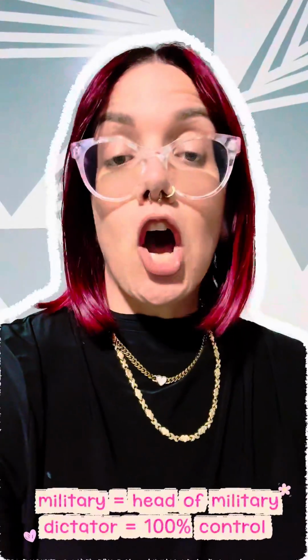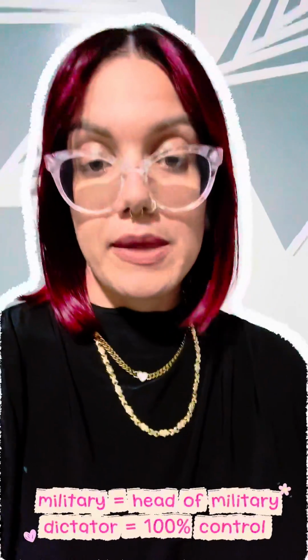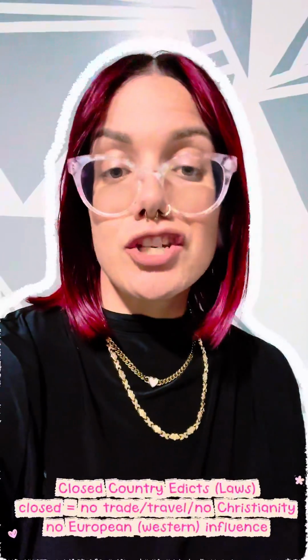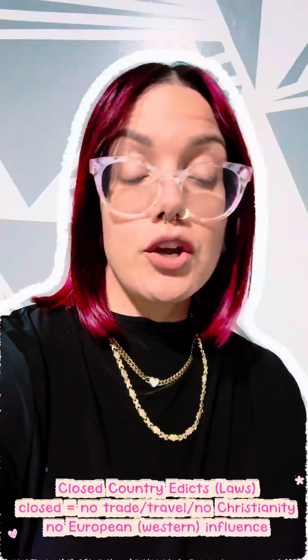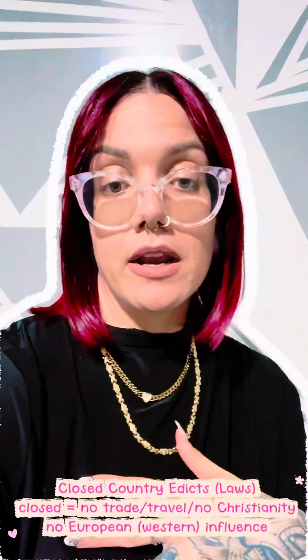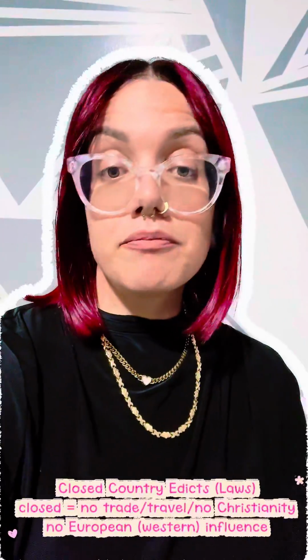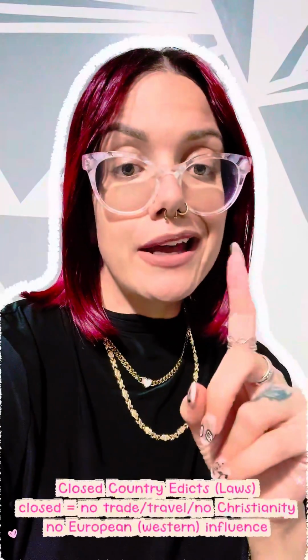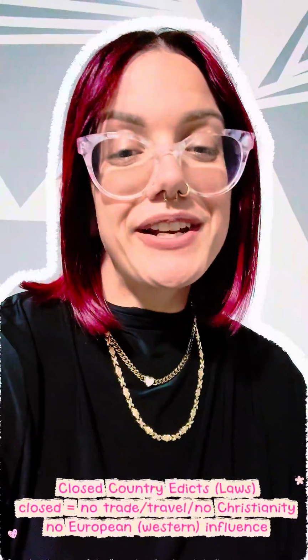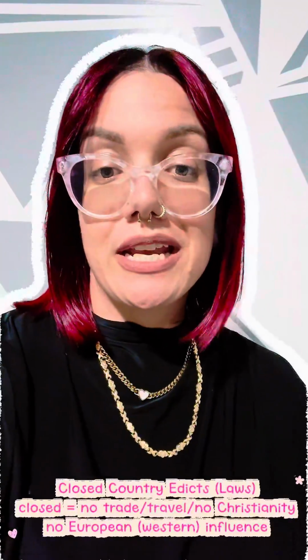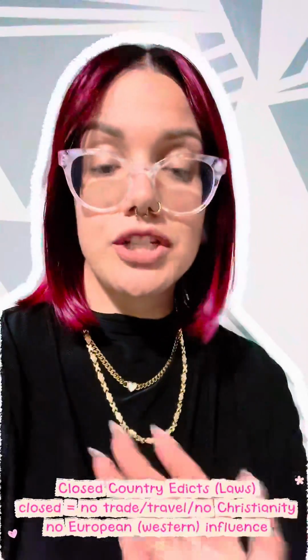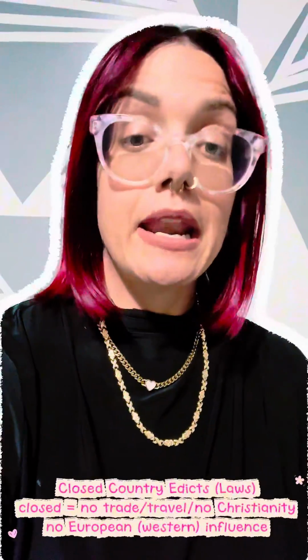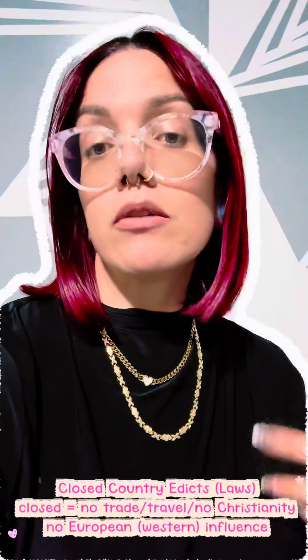That is somebody that has 100% control over the people. And he made a couple of laws that the Regents is liable to ask about. The first law is the closed country edicts. The shogun did not want the Europeans to pull up to Japan for a couple of reasons. The first reason, he didn't want the G, God. Remember the 3 G's in the previous video? The Europeans are trying to spread Christianity. The shogun did not want Christianity to spread inside of Japan because Christians follow God.